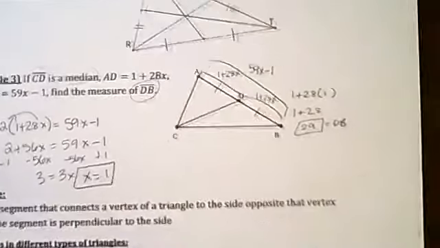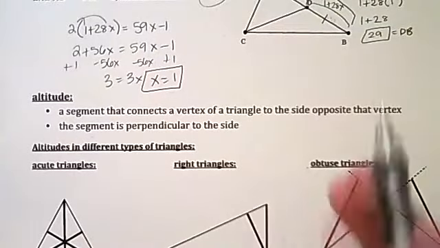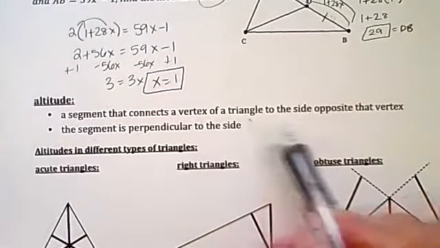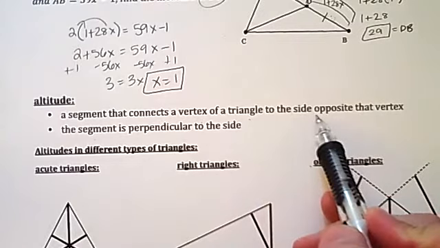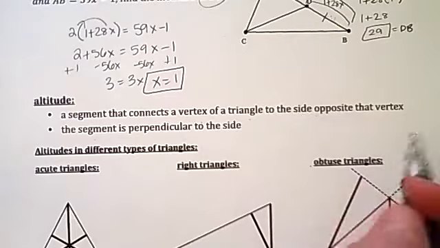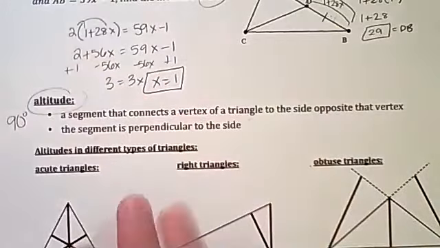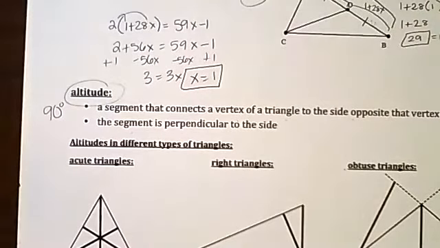Okay, so the last one is an altitude. An altitude is a segment that connects a vertex of a triangle to the side opposite that vertex, and it's perpendicular to that side. So basically an altitude gives you a 90-degree angle. One way you can remember it is to think about what an altitude is in real life.